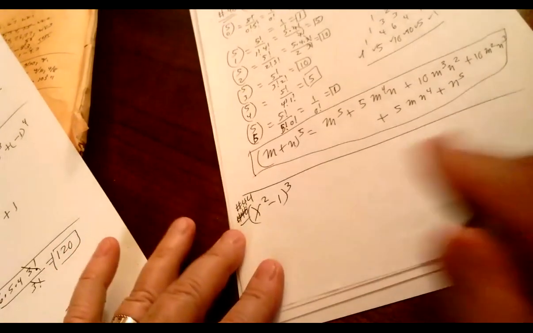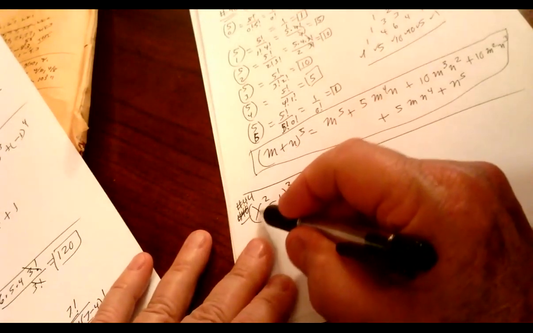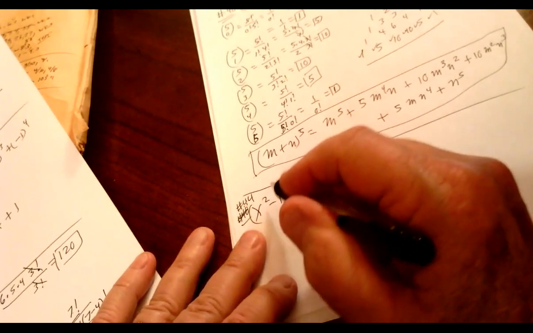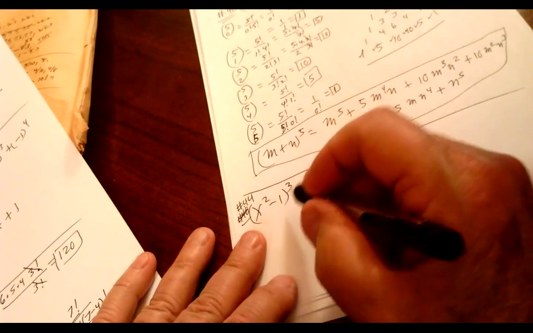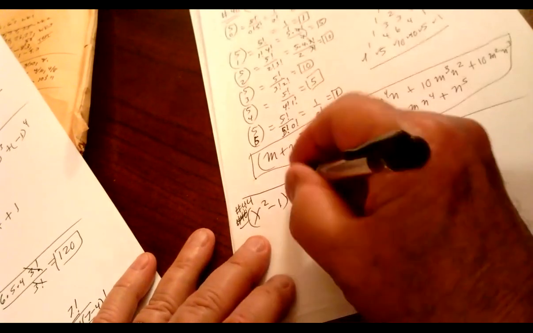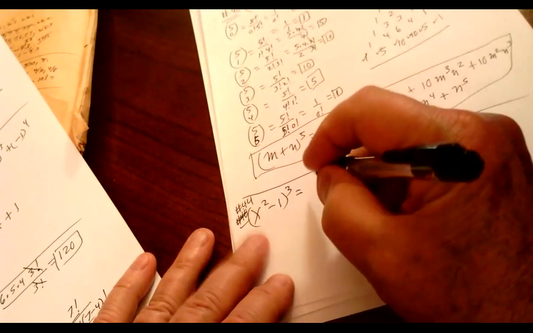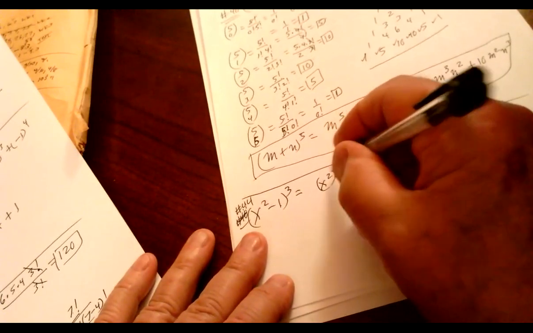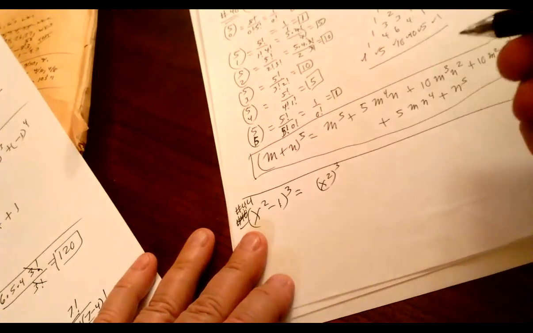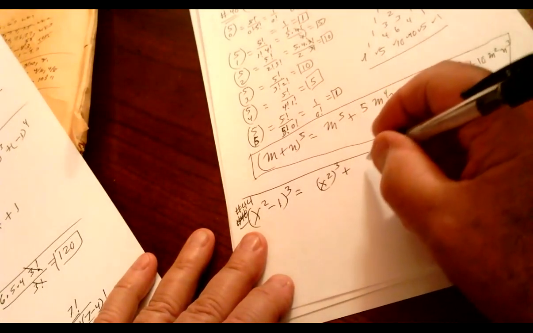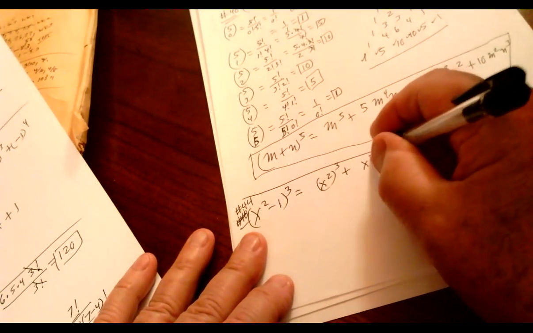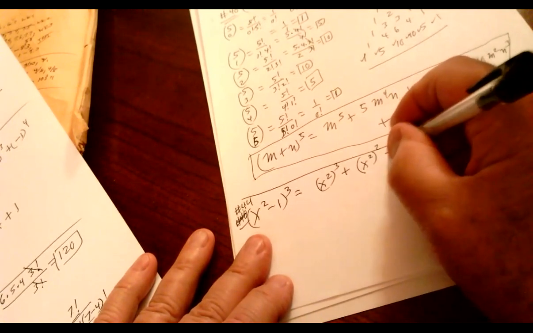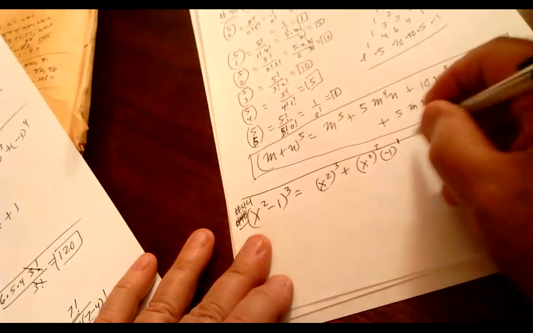So let's see if we can do this. Now, first term here is x squared. That whole thing squared, that's like x or m, like the m plus n. And the last one is minus 1. So I'm going to do the first expansion. First expansion says x squared cubed times minus 1 to the 0 power, which is 1. Then the next expansion is x squared squared, and then this pops up minus 1 to the 1 power.